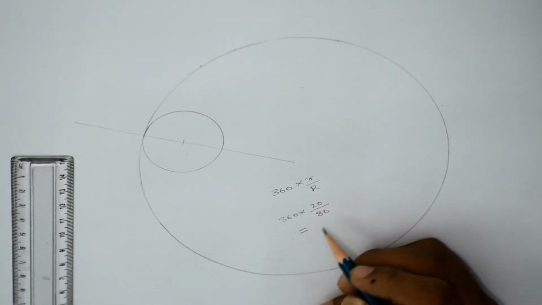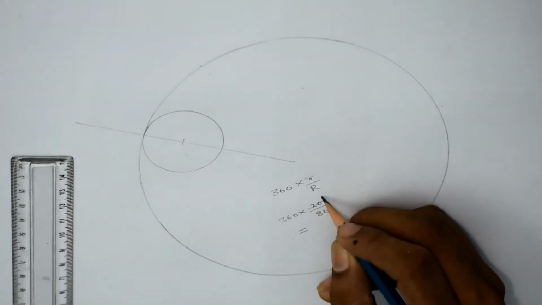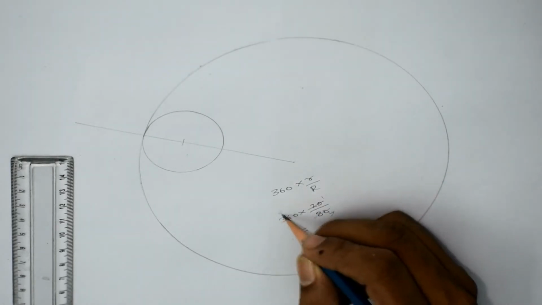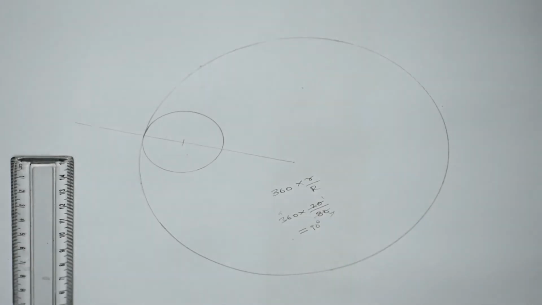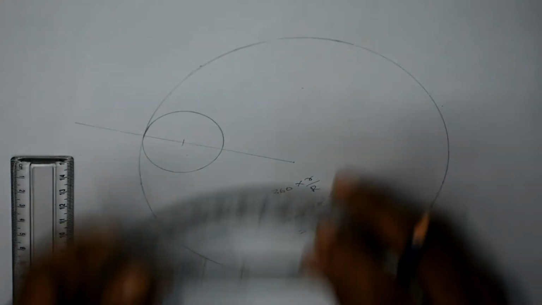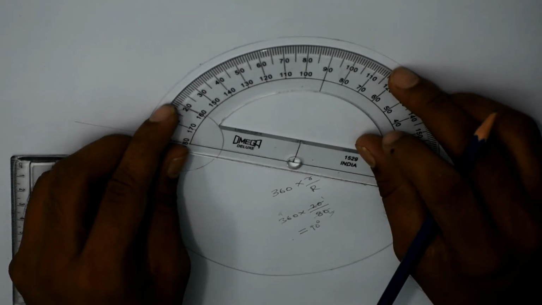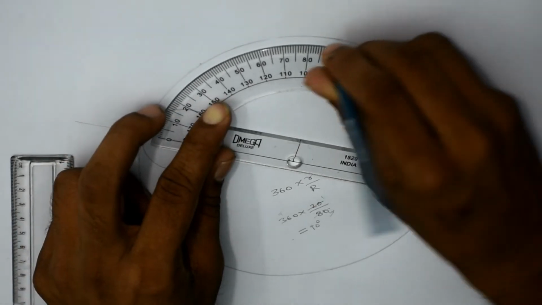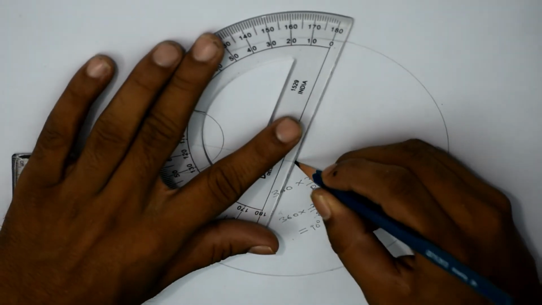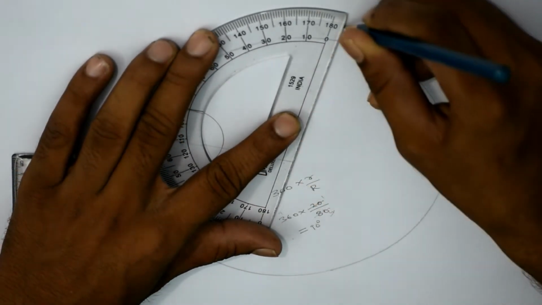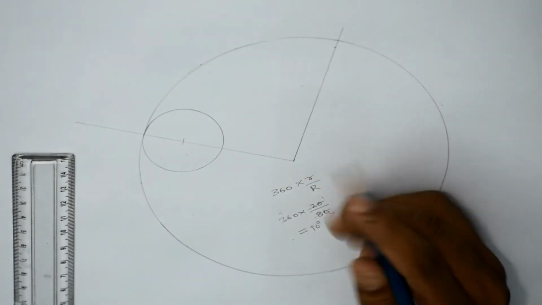So this angle will be equal to 90 degrees. So what we will do is, I am marking 90 degrees here. There you go. So this is your 90 degrees.